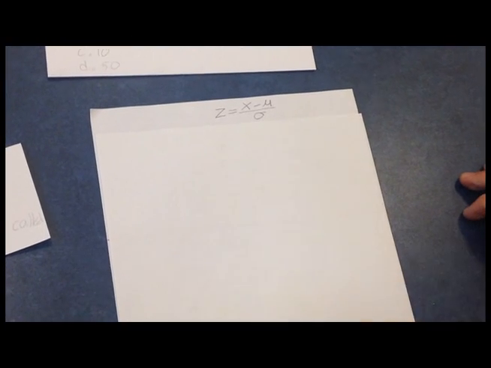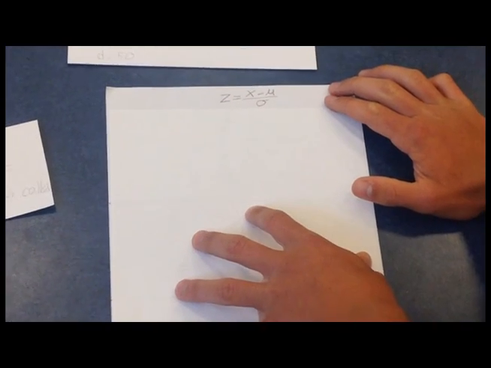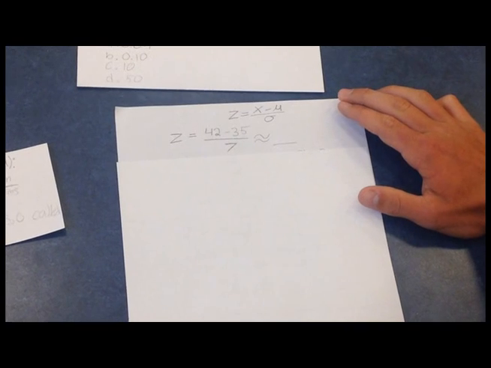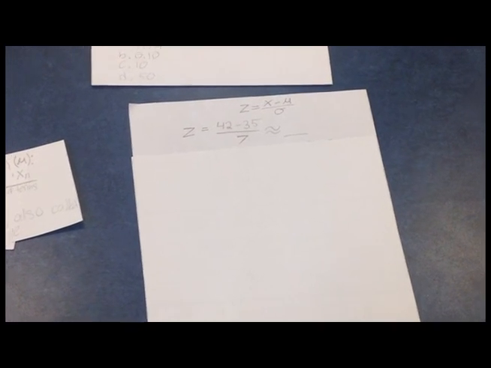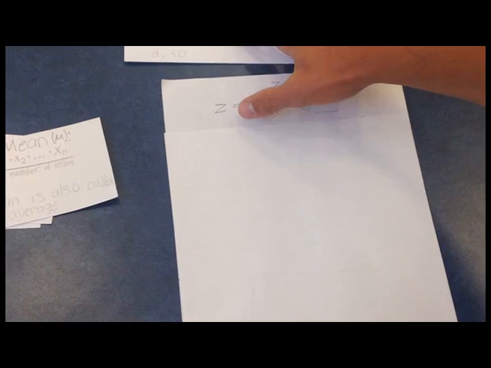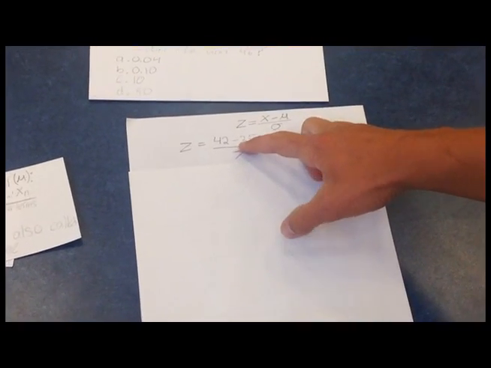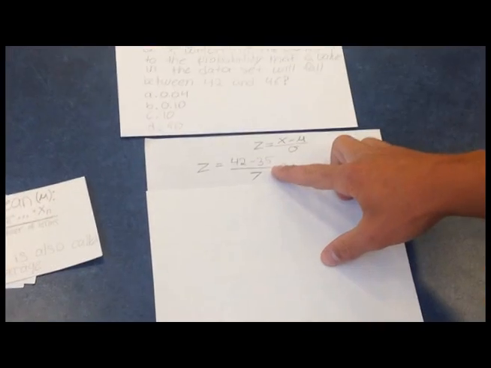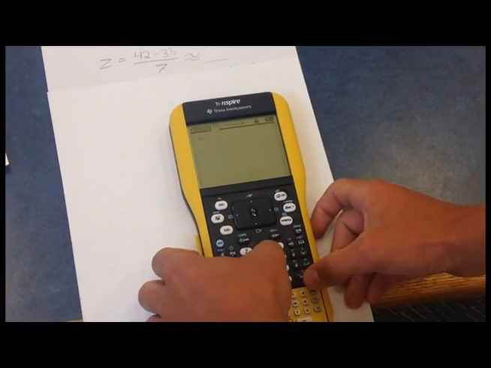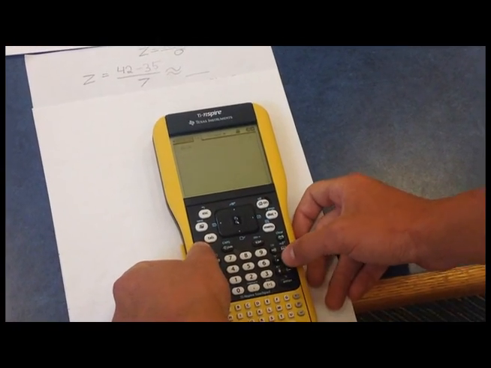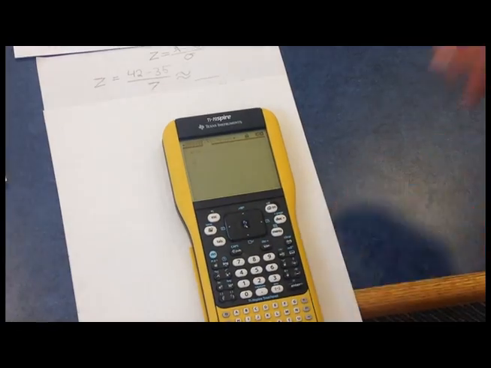First thing you're going to do is write your z-score formula, which is x minus mu over standard deviation. You're going to write that every time before you start the problem. Then you're going to continue and fill in your numbers. So it's going to be 42, because that's your value here, minus 35, because that's your mean up here, and then divided by 7, because that's your standard deviation. Once we put that in the calculator, 42 minus 35 equals that, divided by 7 is 1.